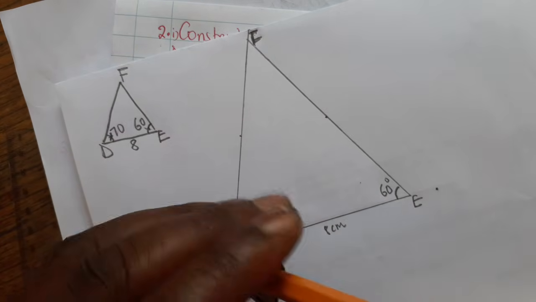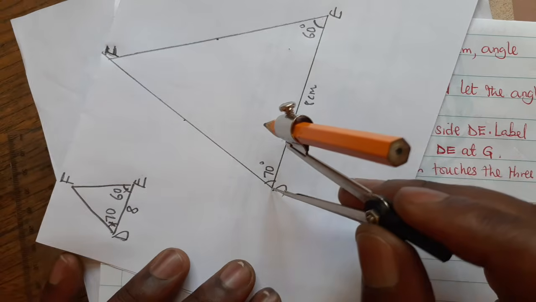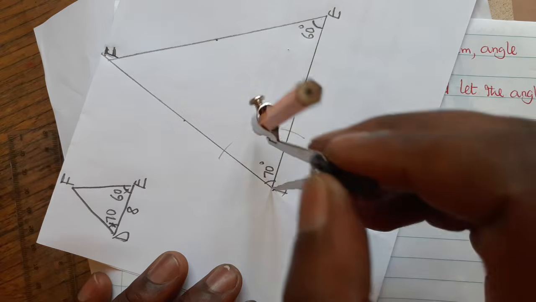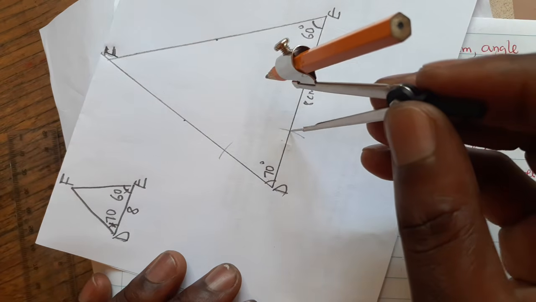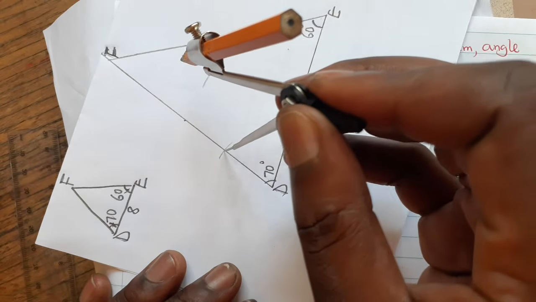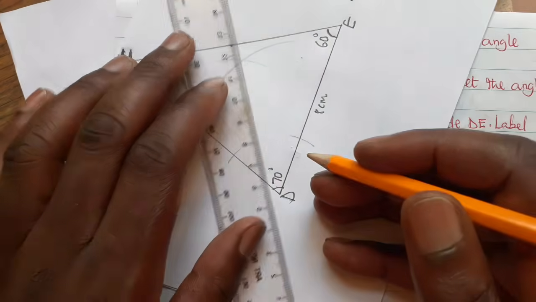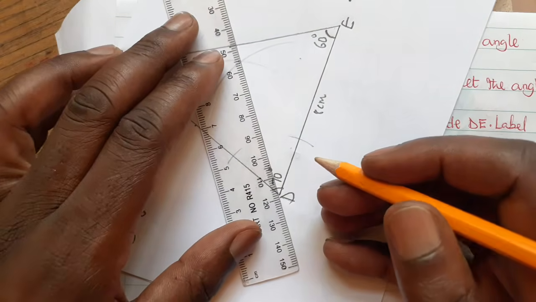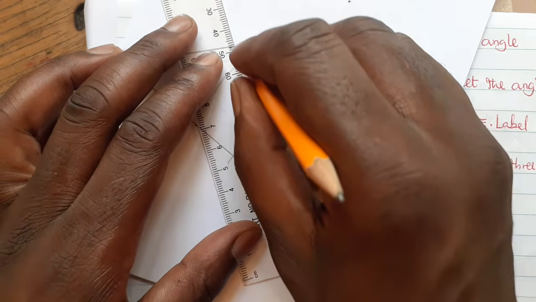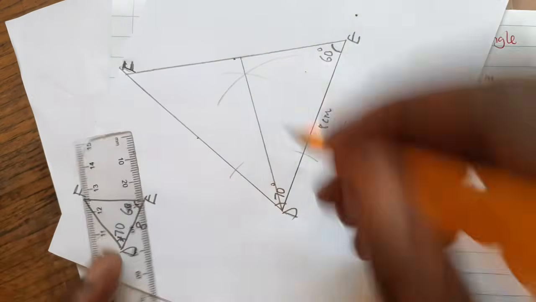So how do we bisect these angles? I did explain that if you are bisecting this angle, this is what you do. You have an arc and another one here. Then you come to these ones now. You can adjust the compass. You draw an arc. Another one here, just like this. Then now you join from the center. You make sure from the center here, straight. So this is the bisector.